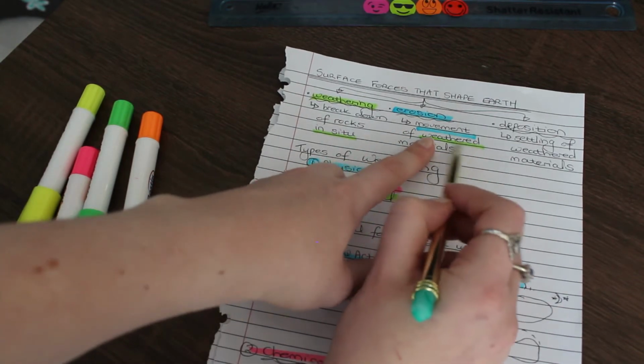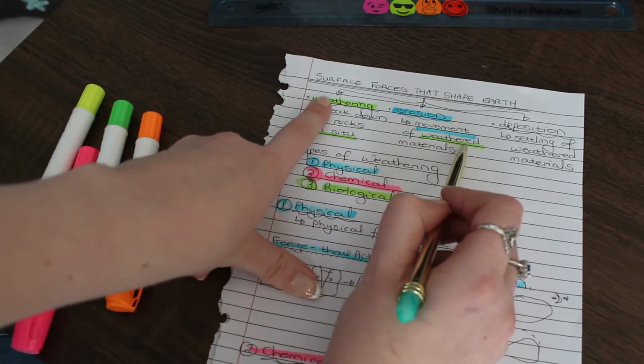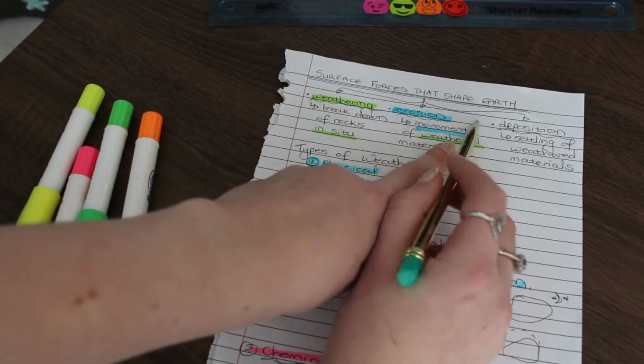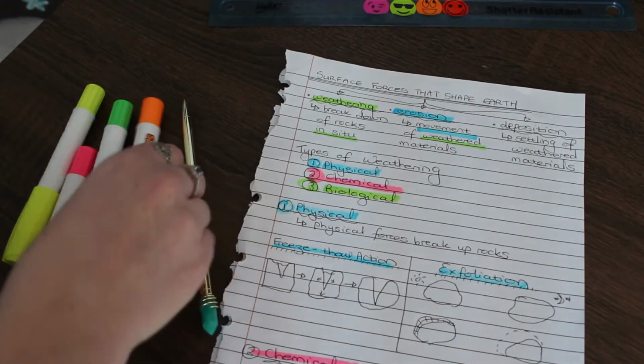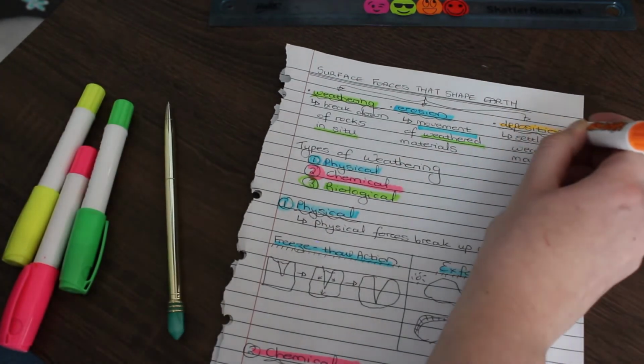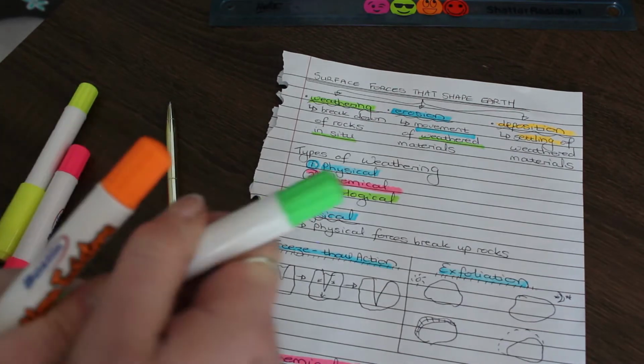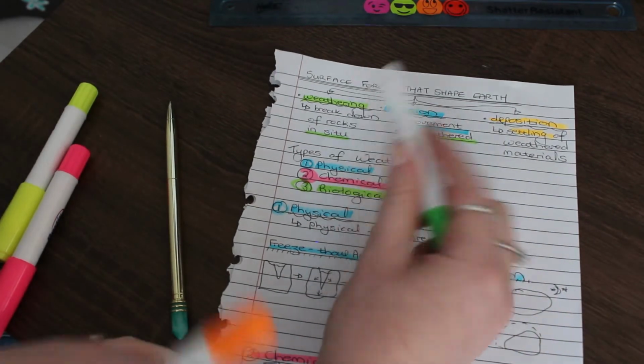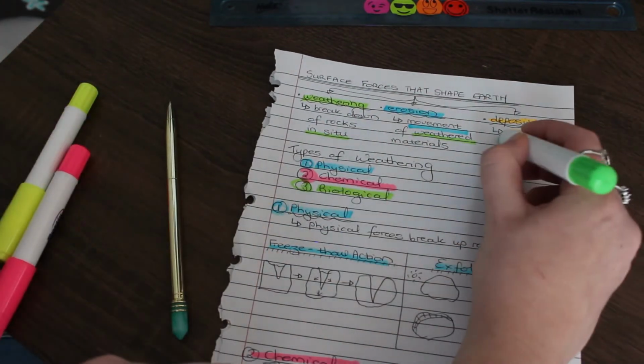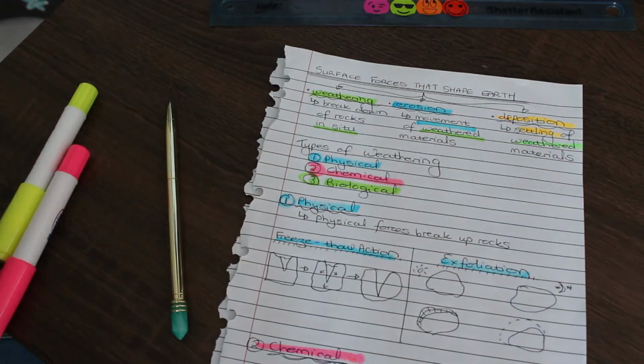Now I've used green here because it links back to this concept of weathering. Then lastly, deposition, that would be the settling of weathered materials. So again, I could use my green for my concept of weathering.